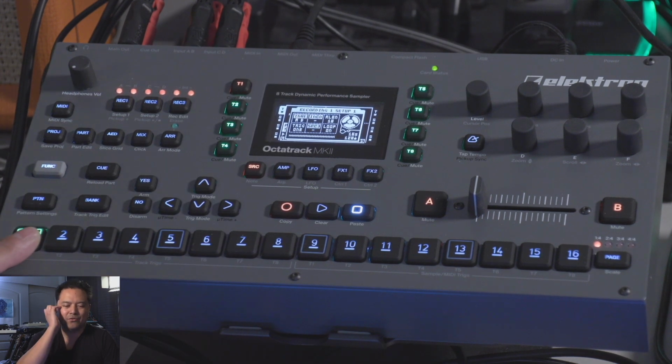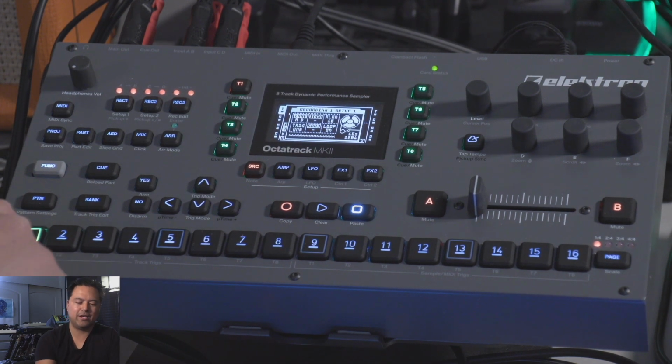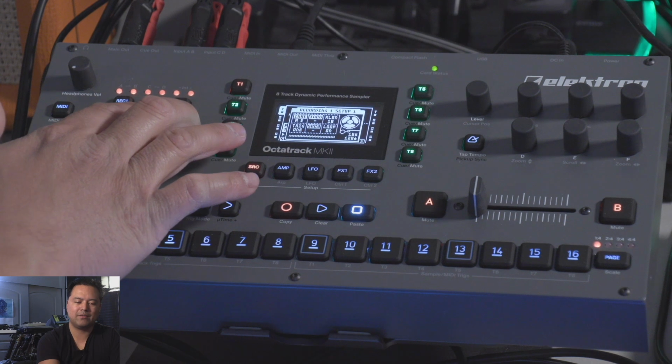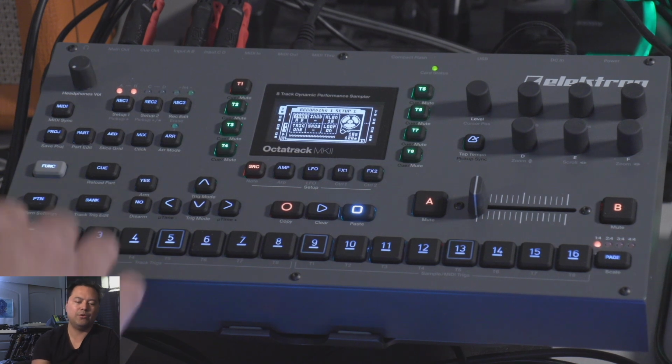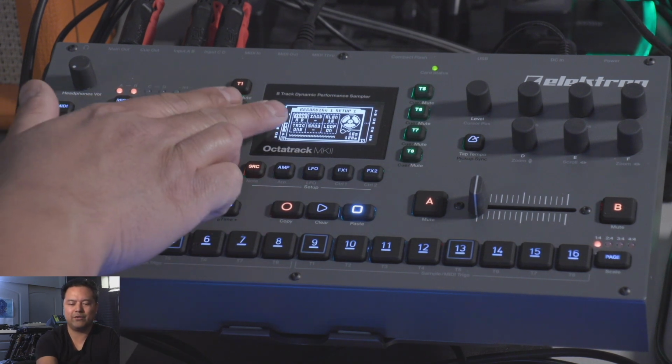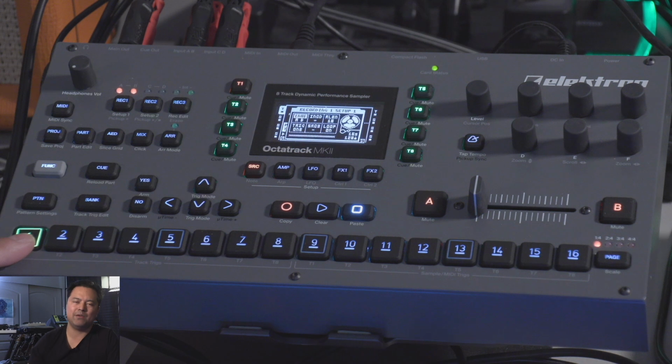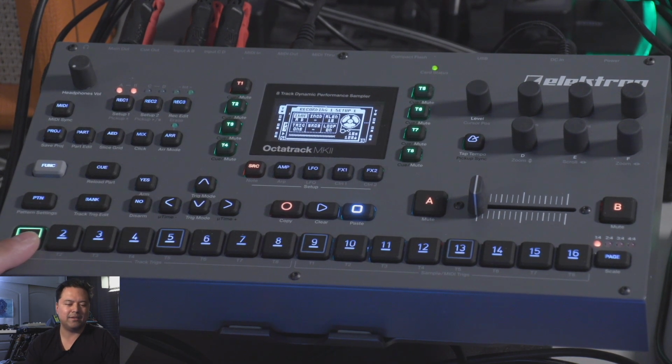Like I mentioned before, there's two ways to look at which sources you want to record. You can come over here and just press these to get rid of those sources so it doesn't record them. Or you can do what I showed you earlier, which is to turn those off anyway. You definitely want to make sure that you do that right, because basically what ends up happening is it'll record the main out, basically the master track.